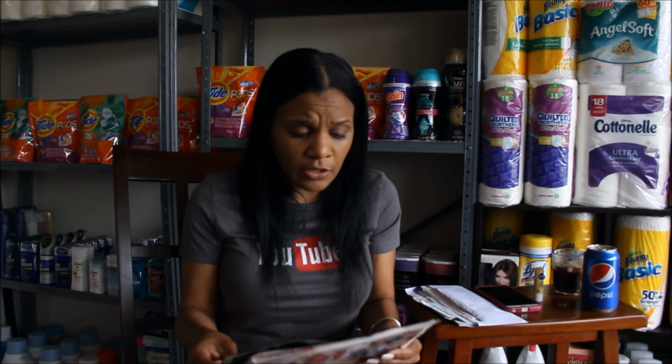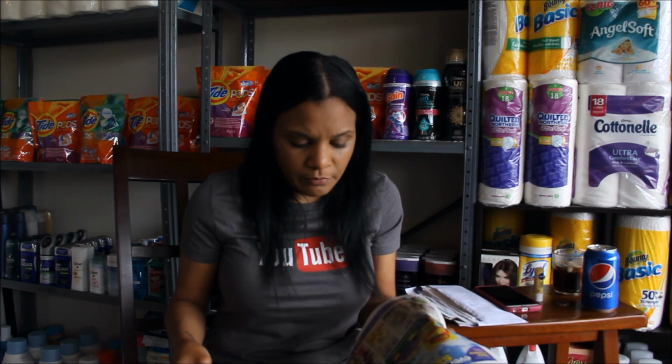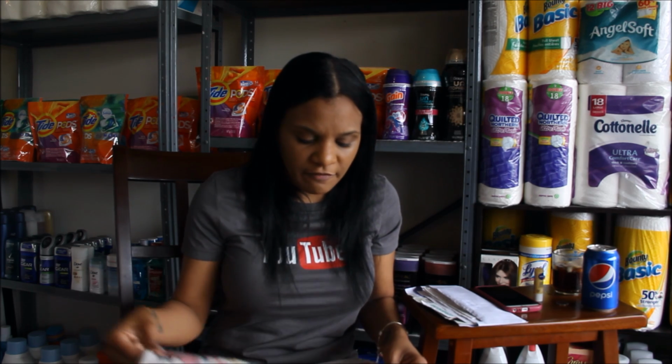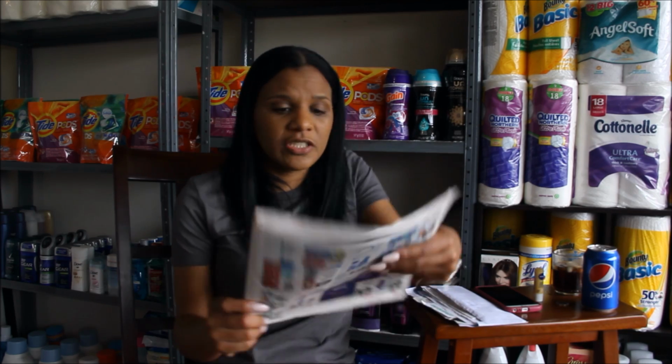You already spent $15, and you decided that you may need some shampoo. Well, the Tresemme deal is going to be spend $15 and you get a $5 extra buck back. So let's just say that you don't want to spend any money on shampoo, but you need shampoo.